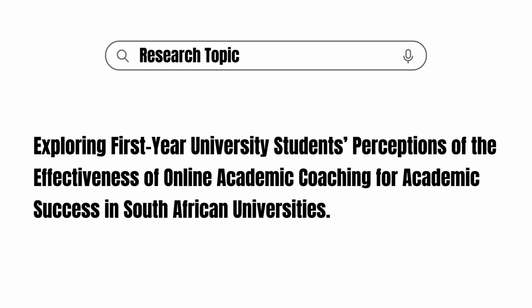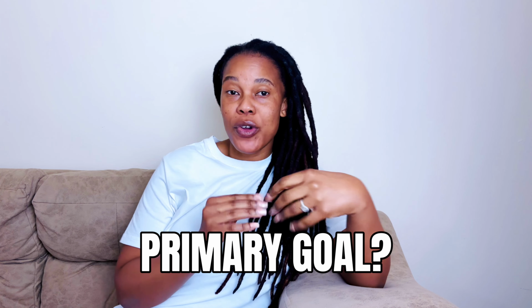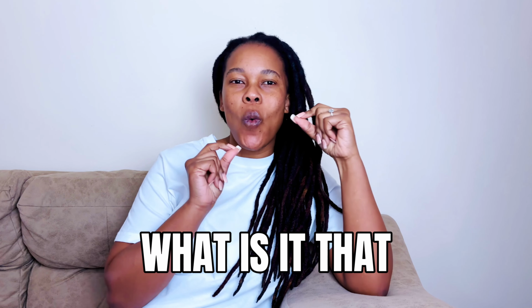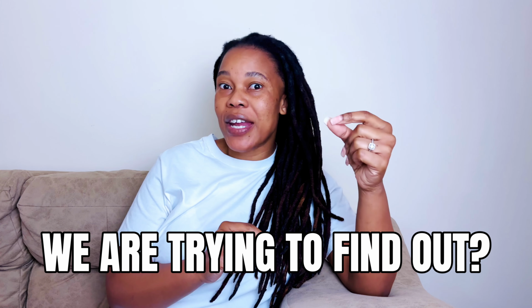So we're going to start with the main research question. Looking at the topic that we use as an example, which is exploring first-year students' perception of the effectiveness of online academic coaching for academic success in South African universities, we can then start formulating the research question by asking ourselves, what is the primary goal of this study, or what is the primary goal of this research? What is it exactly that we are trying to find out? What exactly are we asking so that we can be able to answer it by conducting this research?